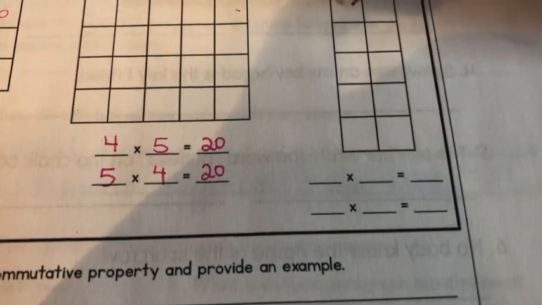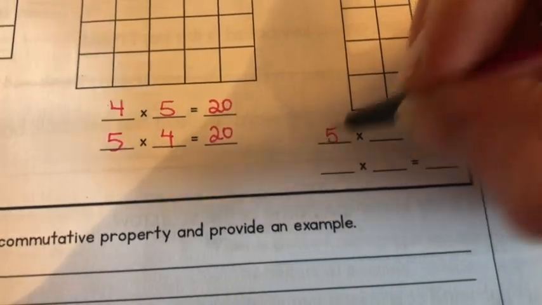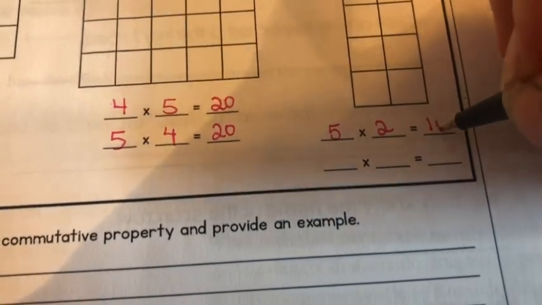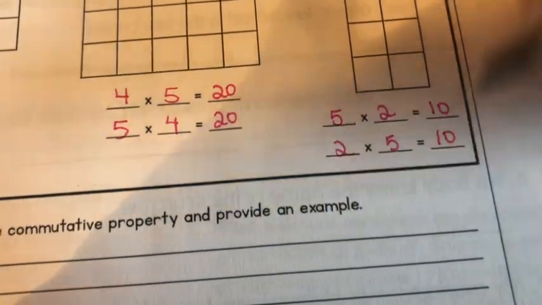So this was groups of 2. 1, 2, 3, 4, 5 groups of 2. 5 groups of 2 is 10. And 2 groups of 5 is 10. Remember, it doesn't matter which way I flip my paper.